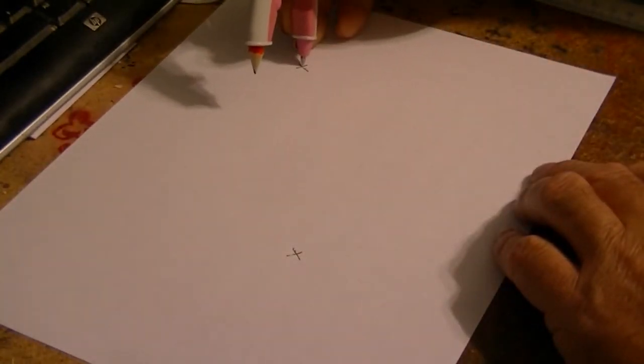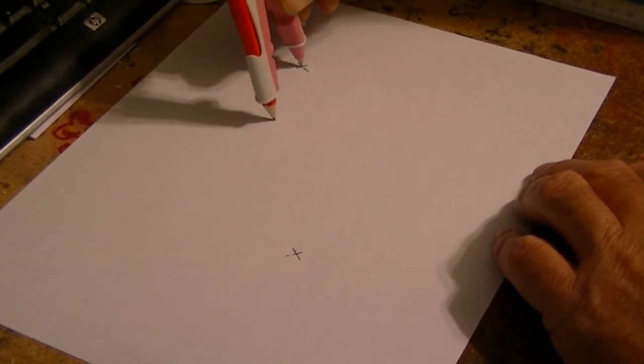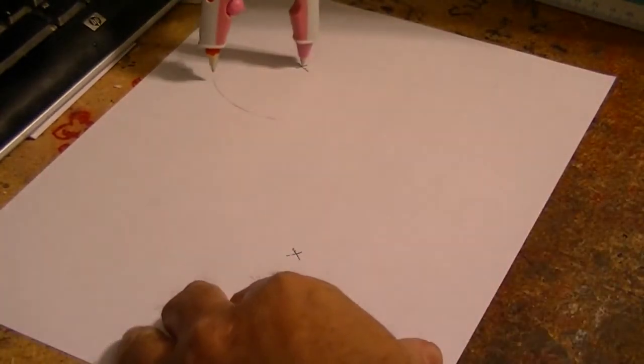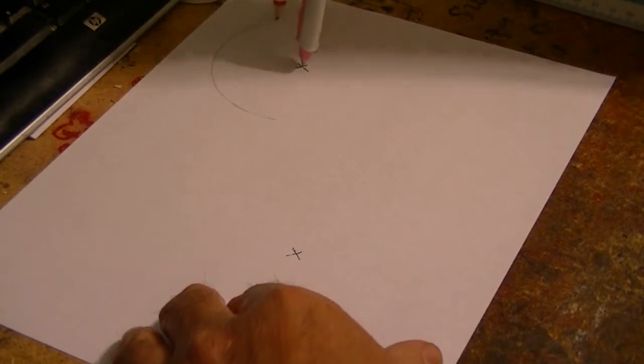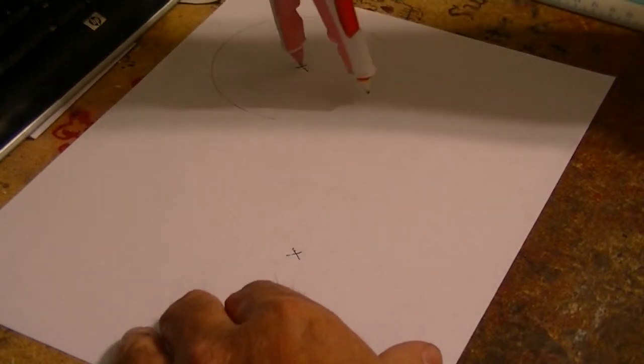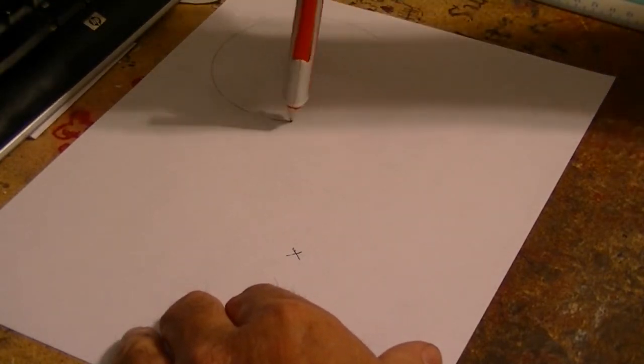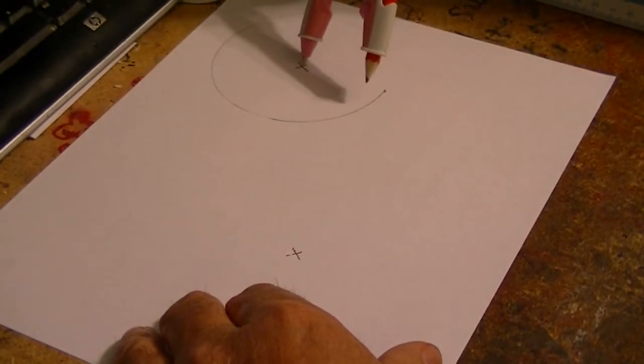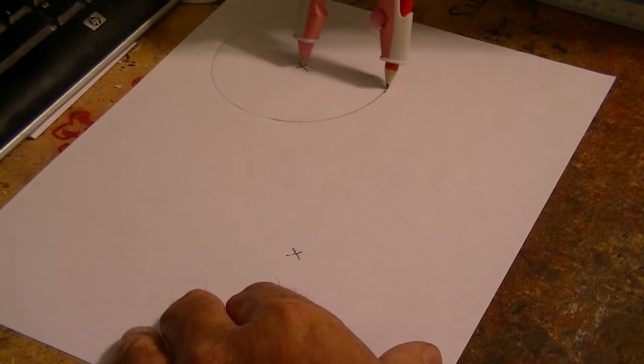Okay, now I have to draw a circle. And I do not need to be precise on this because this circle is not precise. But often you would have a circle of a precise diameter. We don't in this case. Good thing that part of the circle is not important.